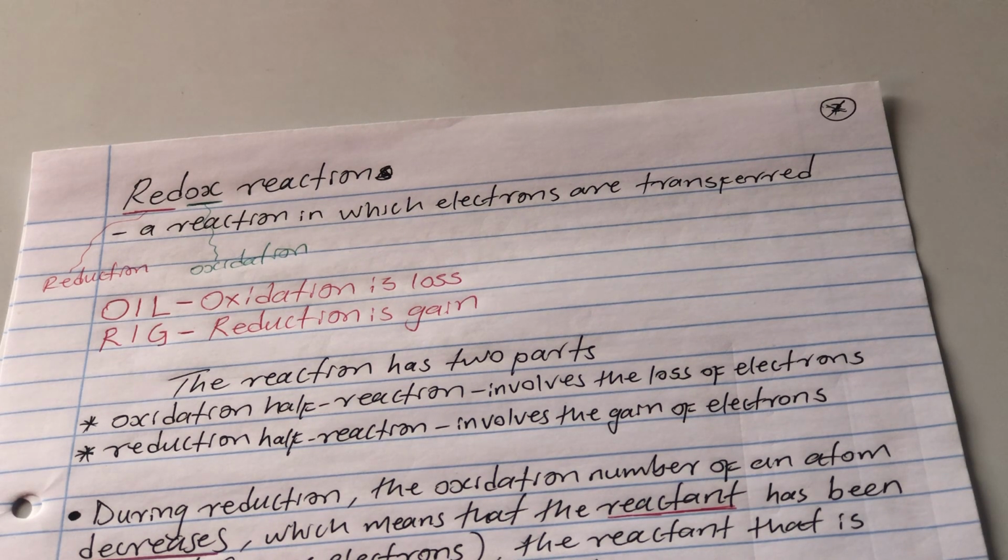As you can see here, I've put something for you which one can use as a memory aid. OIL RIG. OIL stands for oxidation is loss.